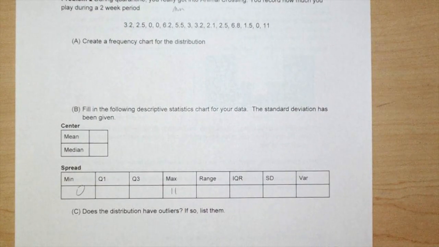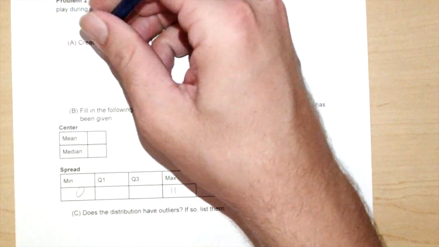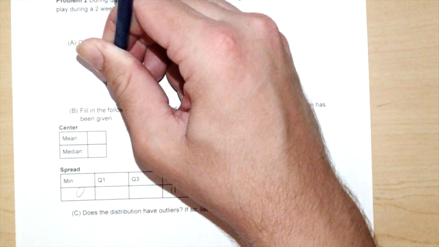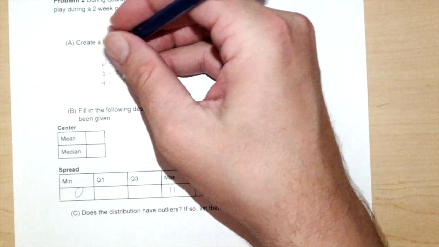So let's go by 2s, okay? I can put my intervals in first and go from there. I'm going to put in the tops too, so I'm going to start filling this out.